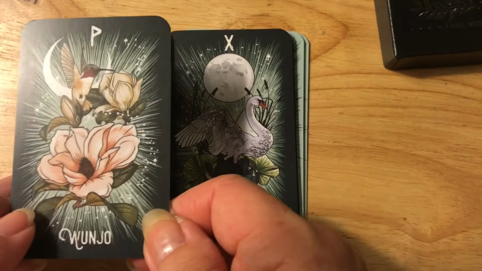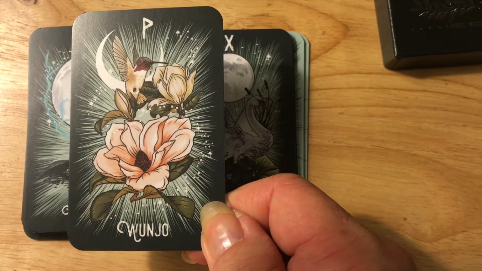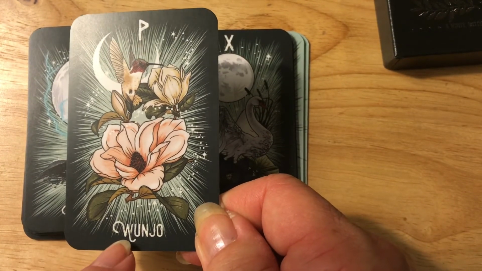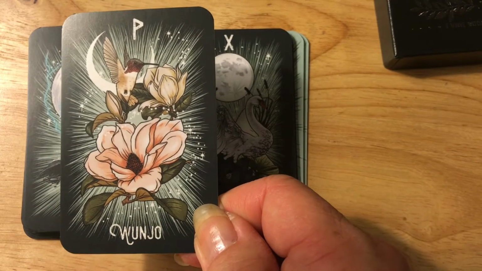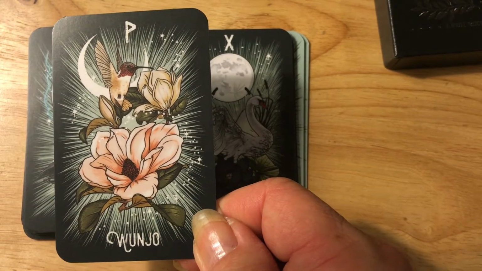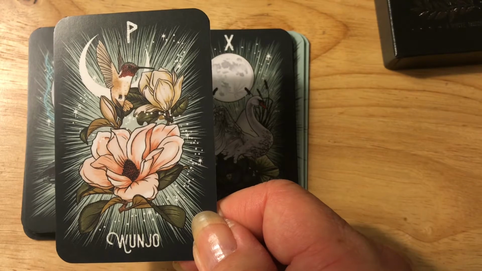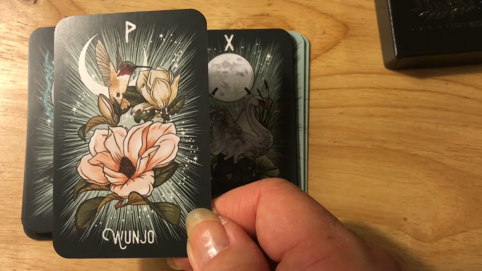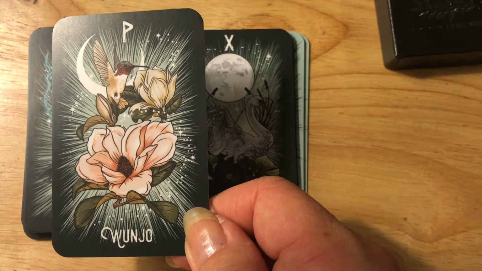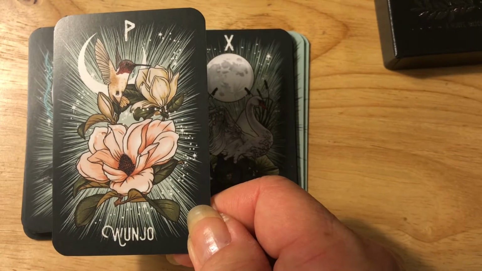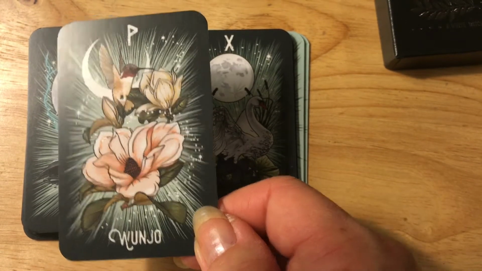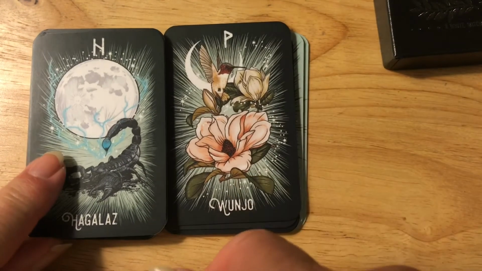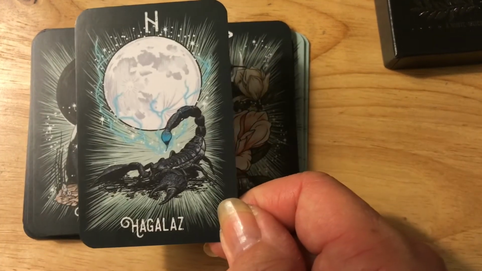This looks like a P, but it's pronounced as a W. So this is the symbol for Wunjo. And that literally means joy in Old Norse. So when you see this card come up, it means joy, victory, success, good luck. Wunjo.